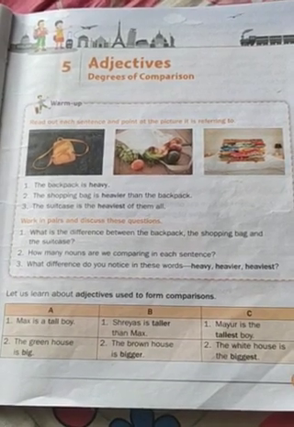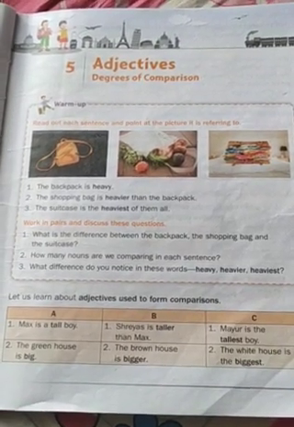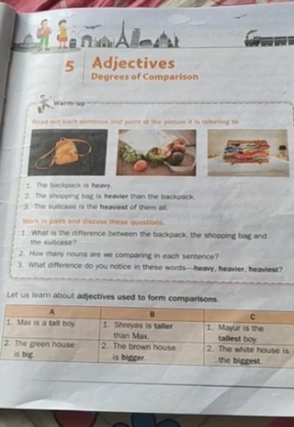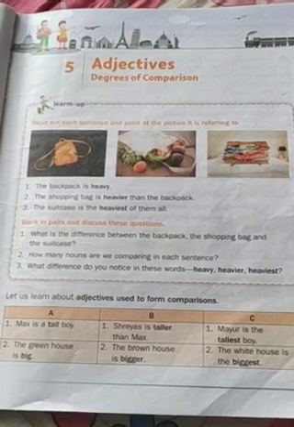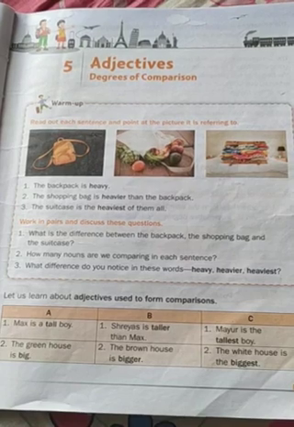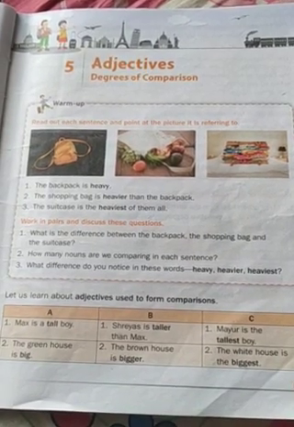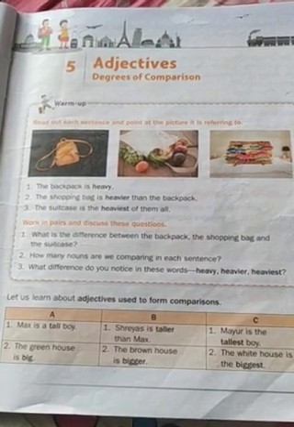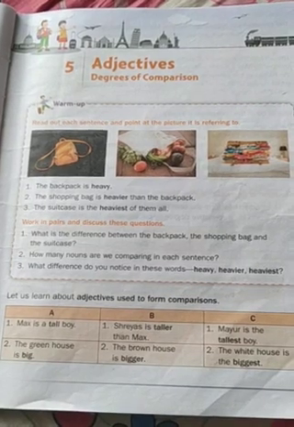What is meant by that? Let us go through it. Here is a warm-up activity. Read out each sentence and point at the picture it is referring to. The first picture is a backpack, which is heavy. The second picture is a shopping bag, which is heavier than the backpack. And the third picture is of a suitcase, which is heaviest of all.